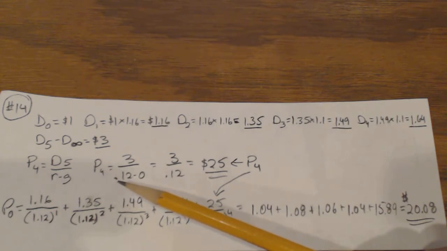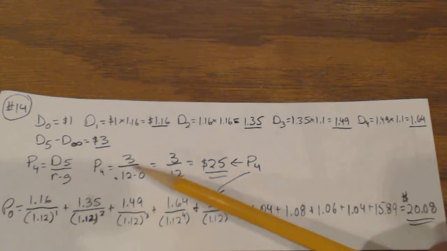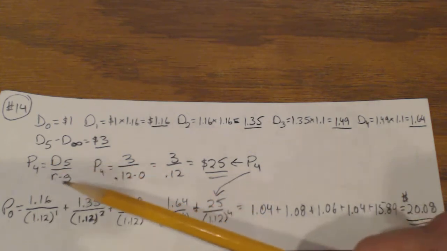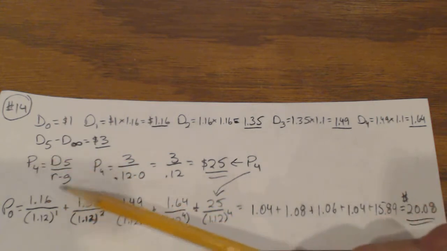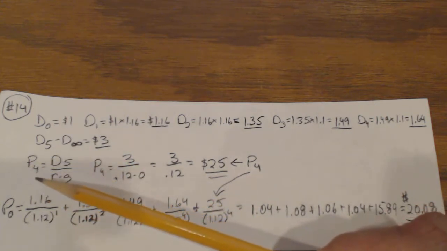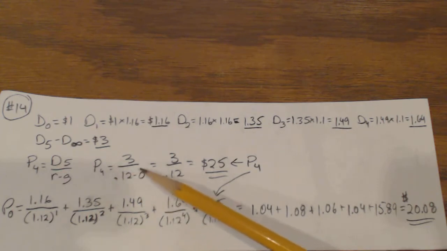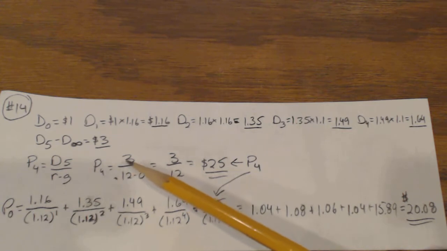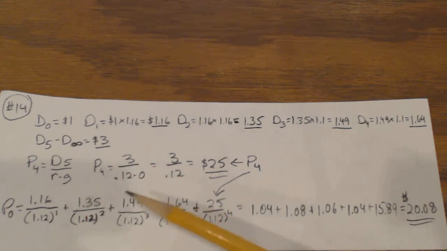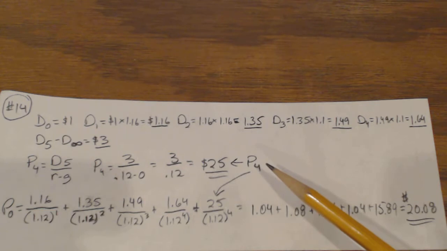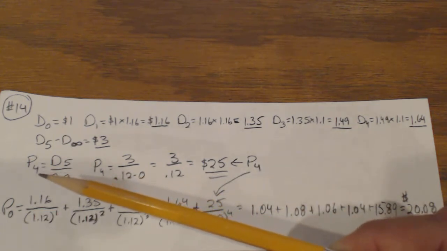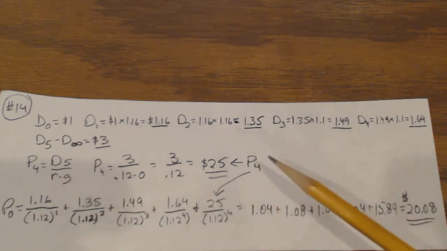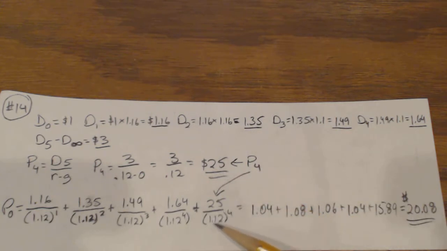And again, you could have just used the perpetuity formula, which is D over R, but it doesn't hurt to use this because it just kind of reminds you what period you're discounting to, period 4. Okay, because remember, since G is 0, it definitely works out the same. So $3 over 0.12. This is why I like to use it, because it keeps in mind that you're really solving for the price in year 4, which is $25. So $25 over 1.12 to the 4th power.